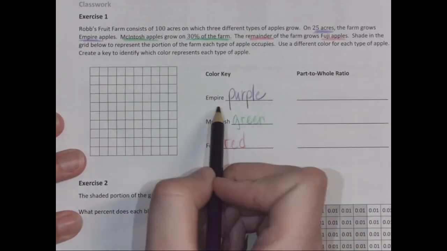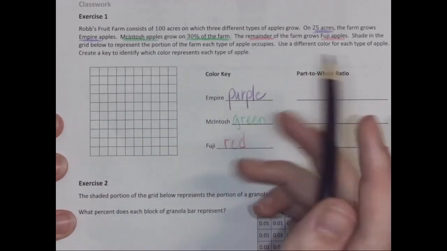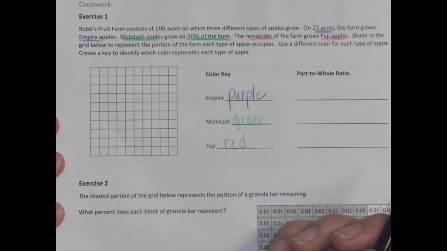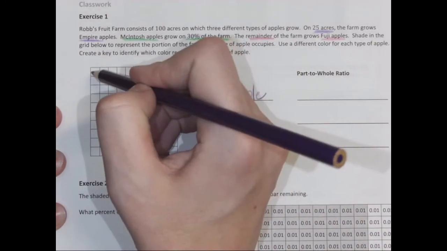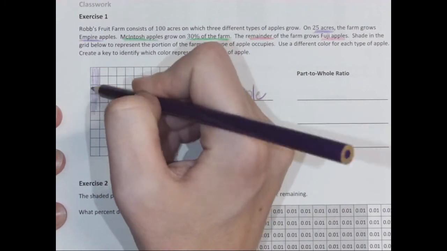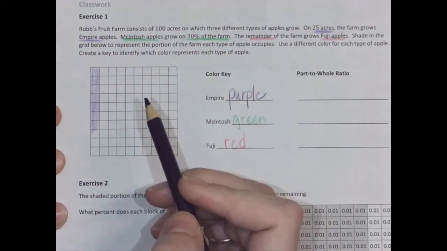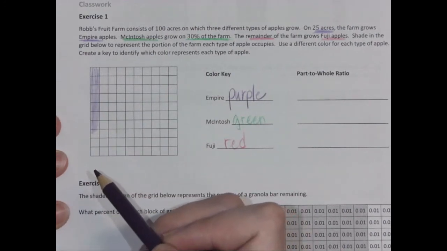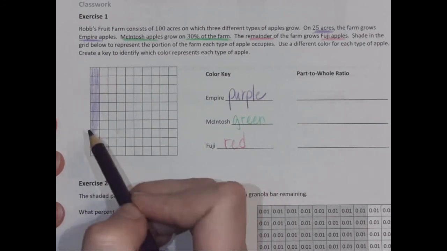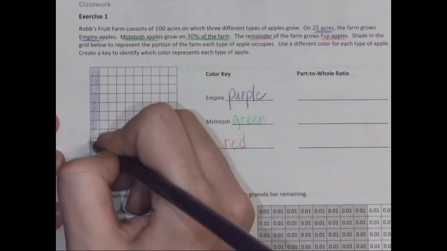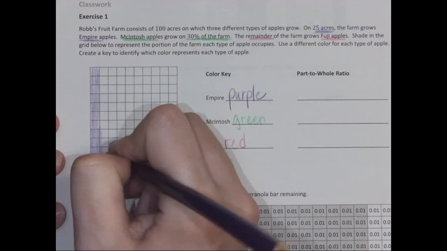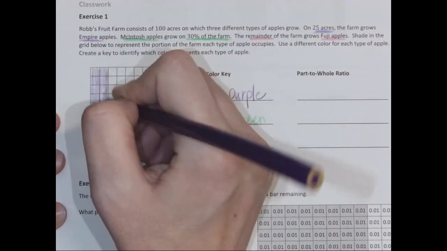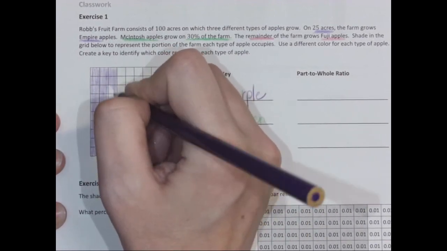So first, I need to represent each portion on the grid. Okay, so my purple is Empire. And how many of these boxes should I shade in? Michaela. 25. So there are 100 acres, and this is a 10 by 10 grid, which means there's 10 this way and 10 that way. If I multiply 10 by 10, I get 100. That tells me the area. So the area is that 100 boxes, right? Good. So I'm going to shade in 20 and 5 more.